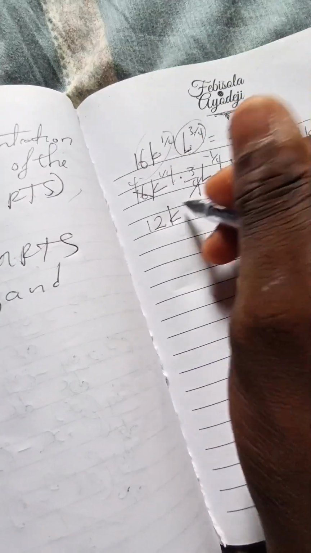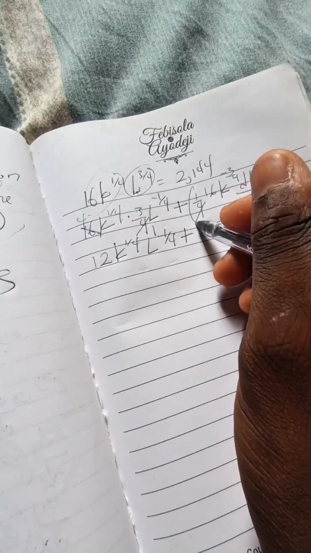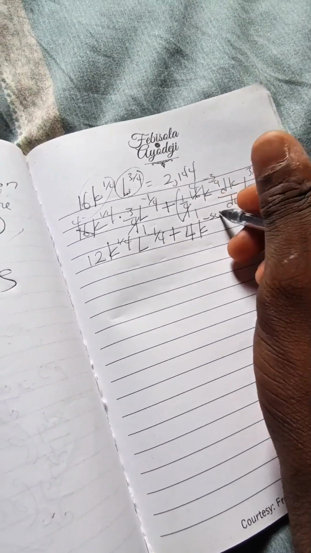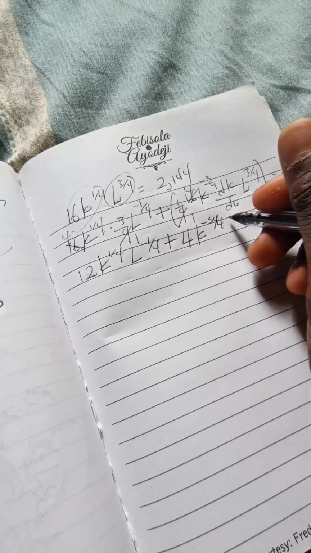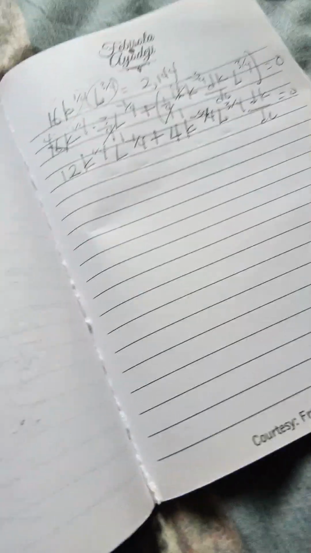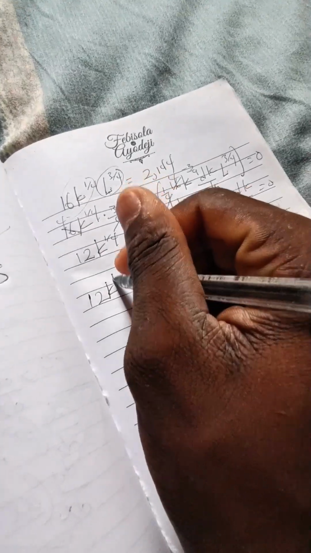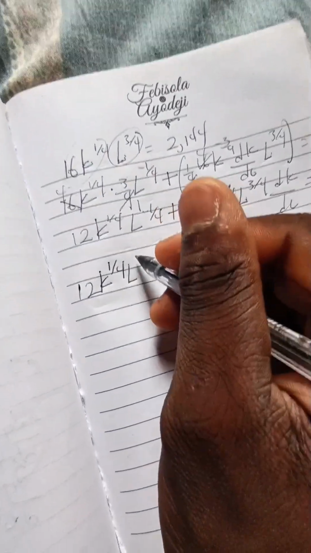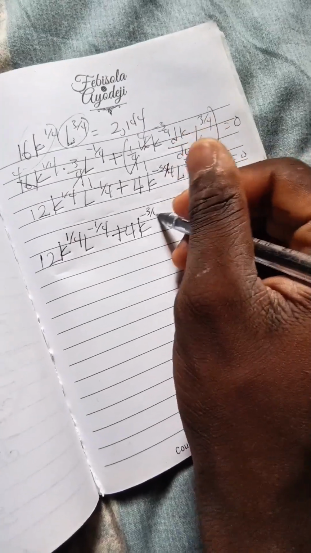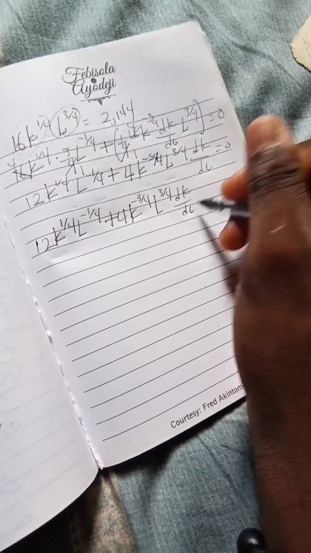So we have 12k raised to the power 1 over 4 times L raised to the power minus 1 over 4, then plus 4 into 4 is 1, 4 into 16 is still 4, so we have 4k raised to the power minus 3 over 4 times L raised to the power 3 over 4, then dk by dL is equal to 0. Let's write out the function again: 12k to the power 1 over 4 times L to the power minus 1 over 4, plus 4k to the power minus 3 over 4 times L to the power 3 over 4, times dk by dL is equal to 0.